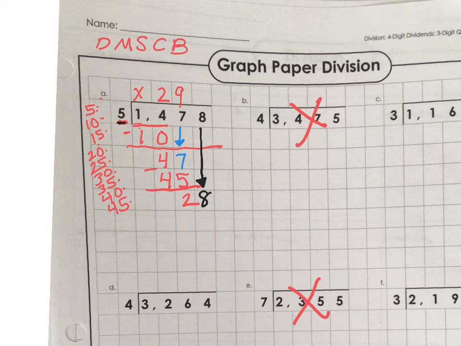My count bys are all done. So I can look at my chart over here, and I see that 25 looks like it's going to fit underneath there, because I can't go to 30, it's too big. So I'm going to use 25, and that's 1, 2, 3, 4, 5 5s. So 5 goes up on top.